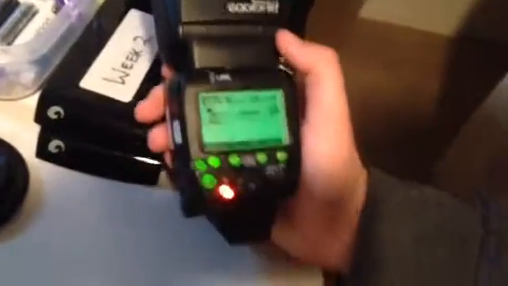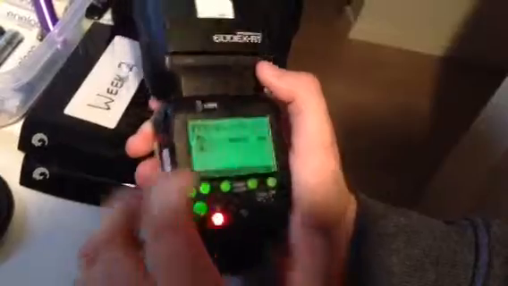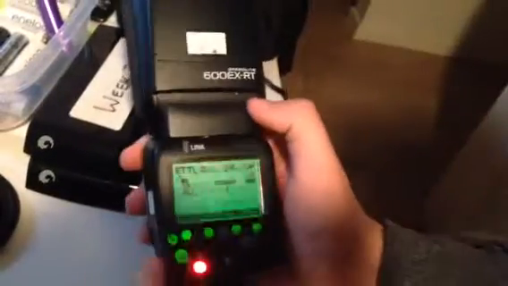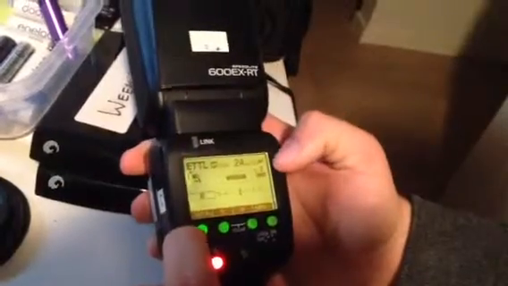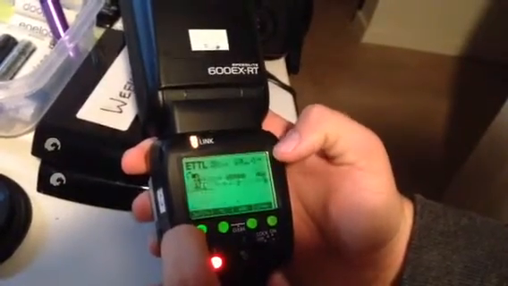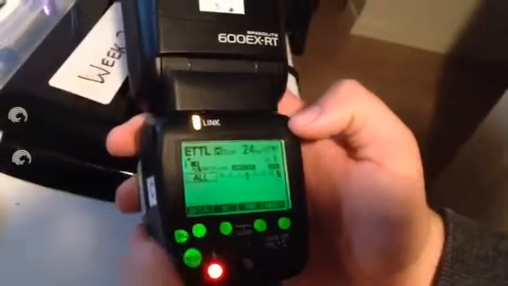Okay, to set up the flashes to the 5D, to the controller, the speed light transmitter, you have to make sure that you're in ETTL, and then go to slave. But how do you do that? To change the setting or mode, you have to press this little lightning bolt button.